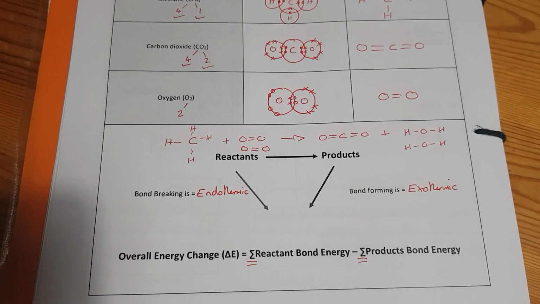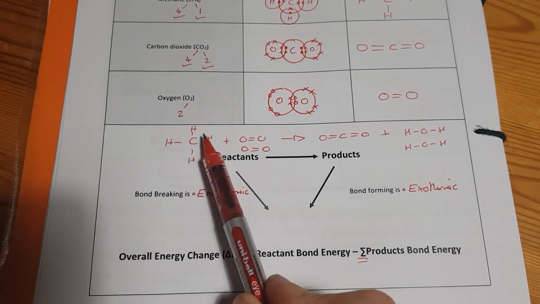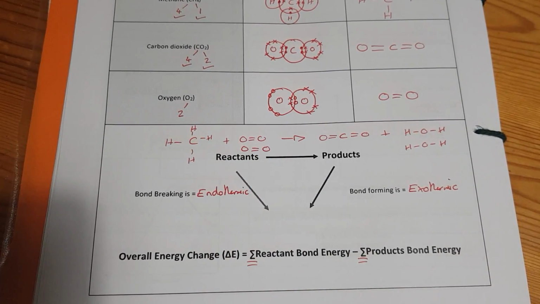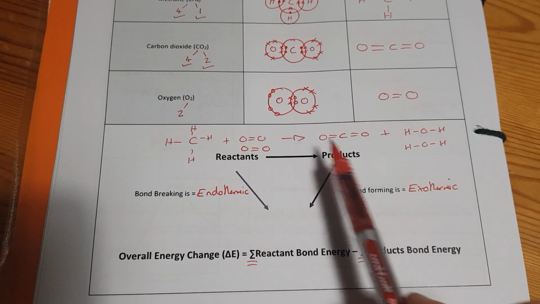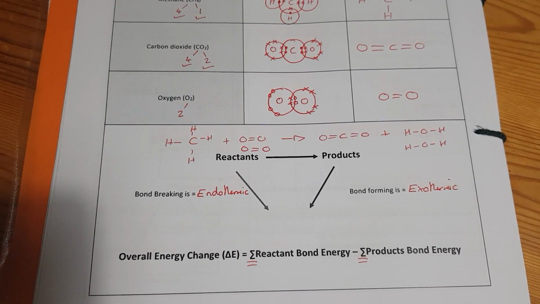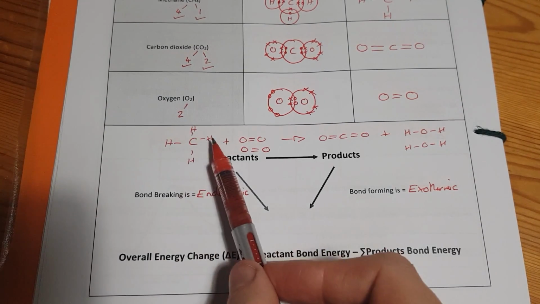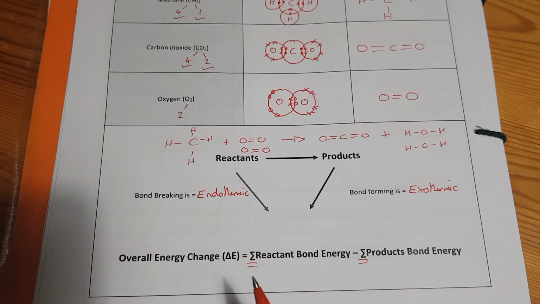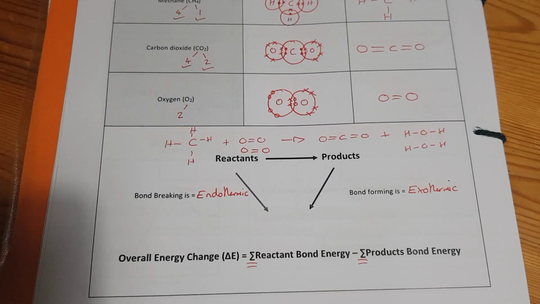So the two bits of information we need, number one, we need to know which bonds do we have and how many of them do we have in our reactants and our products. But importantly, how much energy is required to break them. Okay? Now, you are not expected to remember that. You will be told the energy of the bonds. You've just got to be able to work out which bonds you have and how many of them you have, and then substitute in the values given.